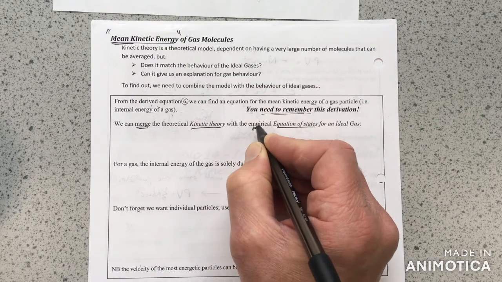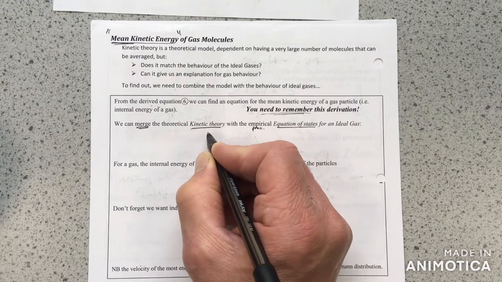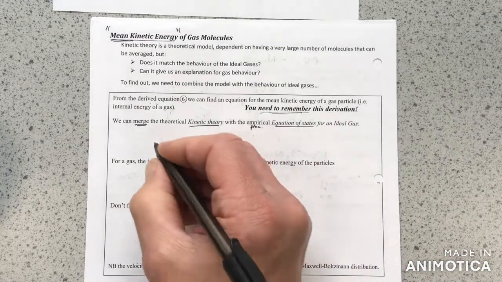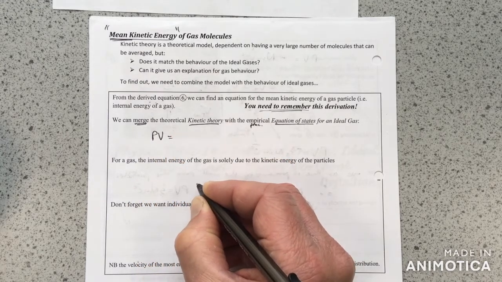What am I talking about? 1700s, this one. So yeah, about 100 years later. Okay, so if we merge them together, it's nice and easy because, strangely enough, they're both in your data book, and they both have PV in.